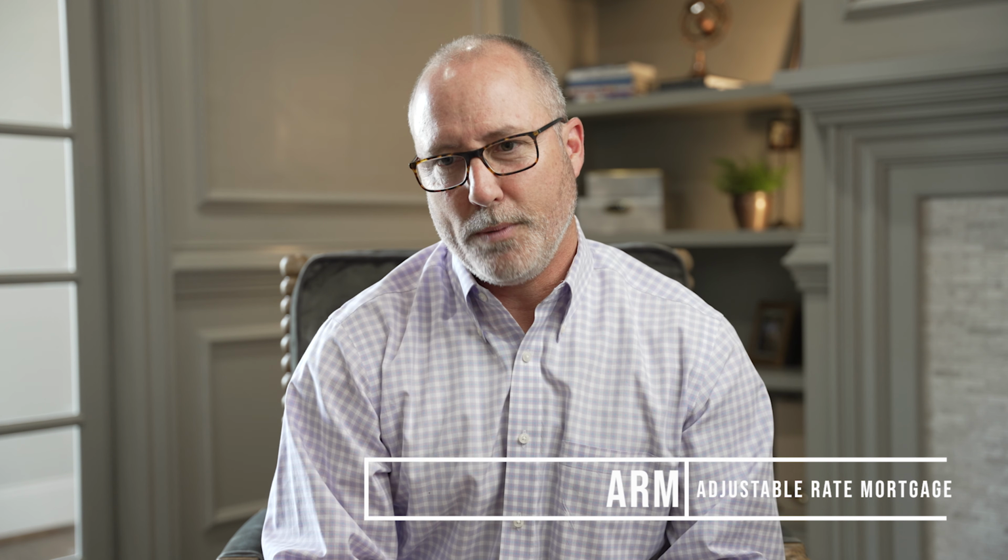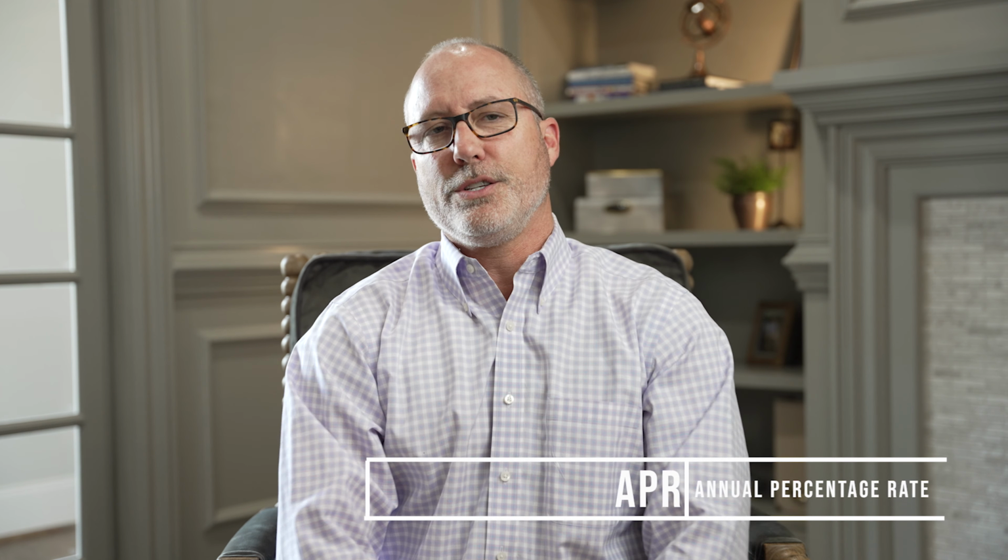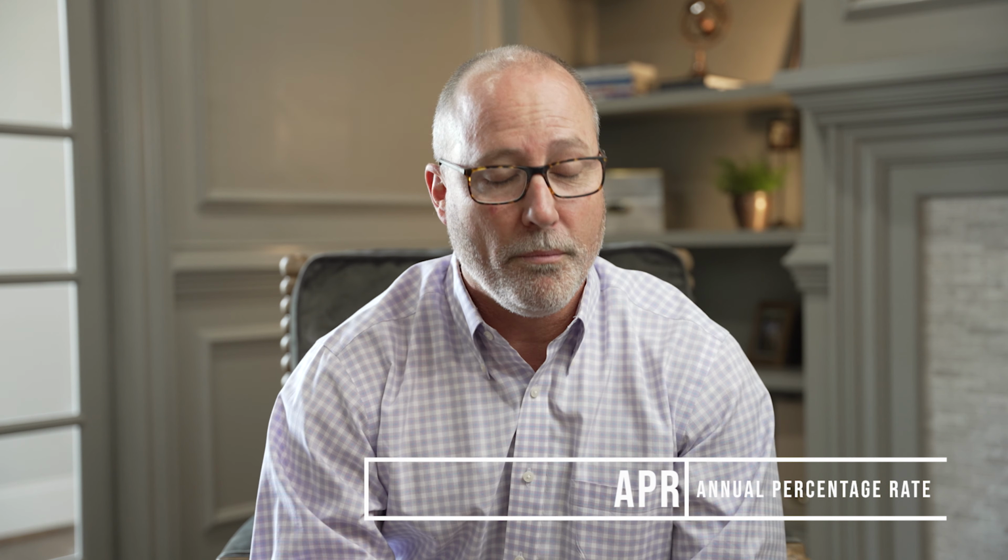An ARM is an adjustable rate mortgage. Most people know this, a lot of people do not. Basically what this means is you have an interest rate that's fixed for a certain amount of time, and then it starts to adjust. Most of the time it's yearly, based on the 1-year LIBOR or the 1-year T-bill. So if you take a 7-year ARM, let's say your interest rate is 3.5%, it would be fixed for 7 years, and then it would start adjusting on year 8 up until the end of your loan term, 20 to 30 years.